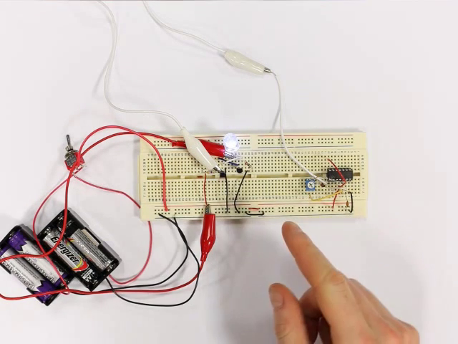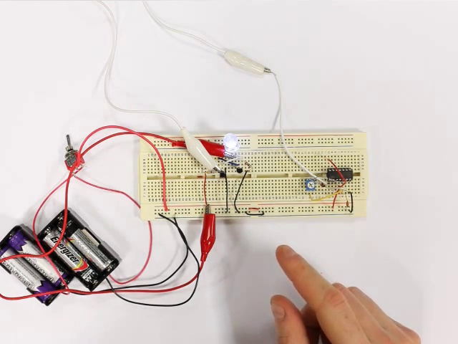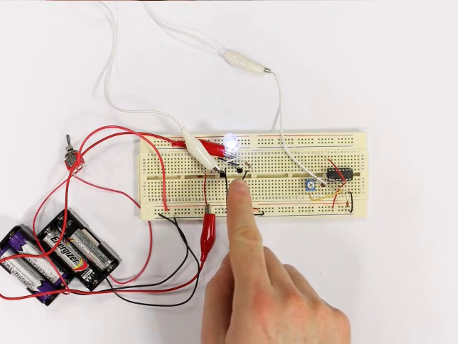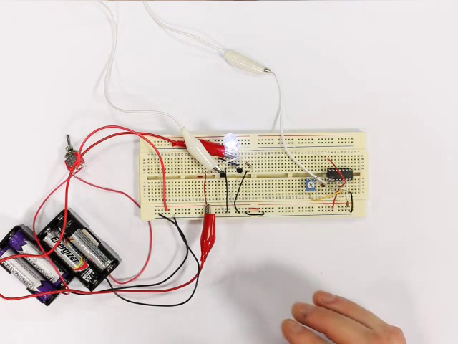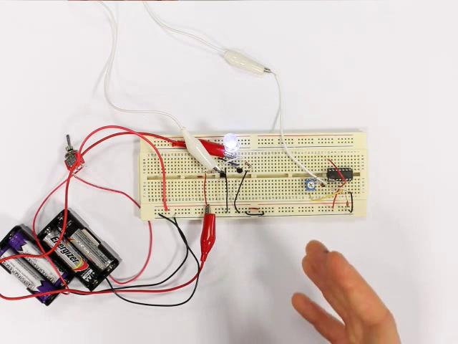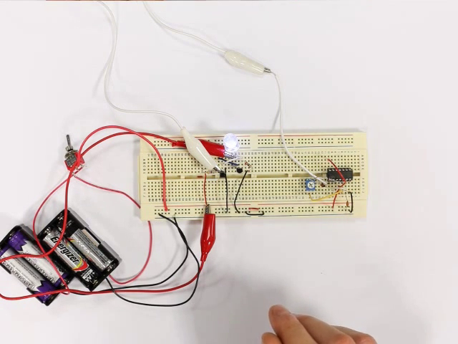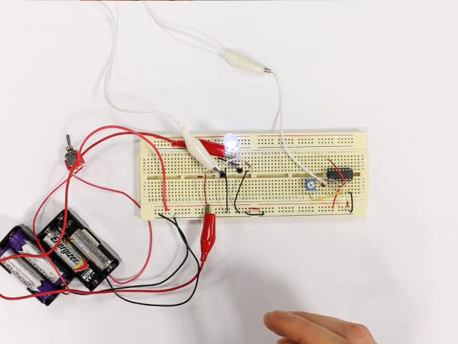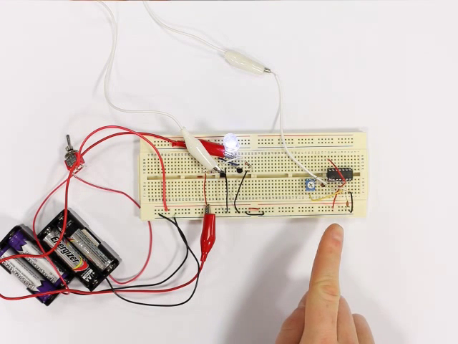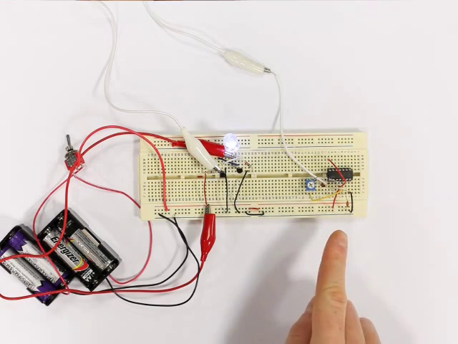Now, to the human eye, and hopefully to the video camera, this just looks like a continuous output of light, even though it's actually cycling on and off at a frequency of 1 kilohertz. That's easily fast enough that I can't actually perceive it blinking. Now, remember I said that I'd increased the size of that capacitor to 2.2 nanofarads in order to slow down the circuit.